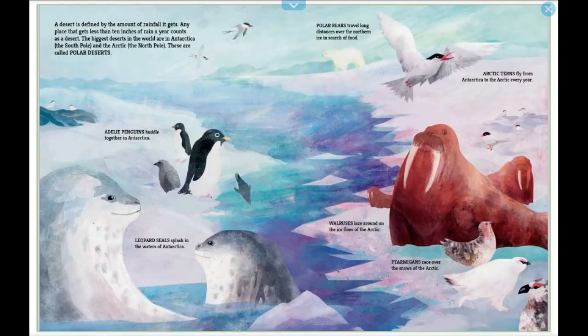A desert is defined by the amount of rainfall it gets. Any place that gets less than 10 inches of rain a year counts as a desert. The biggest deserts in the world are in Antarctica, the South Pole, and the Arctic, the North Pole. These are called polar deserts.